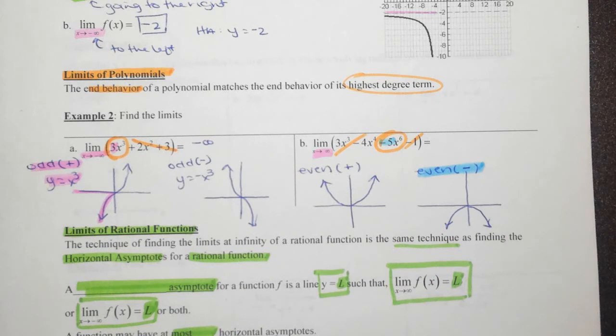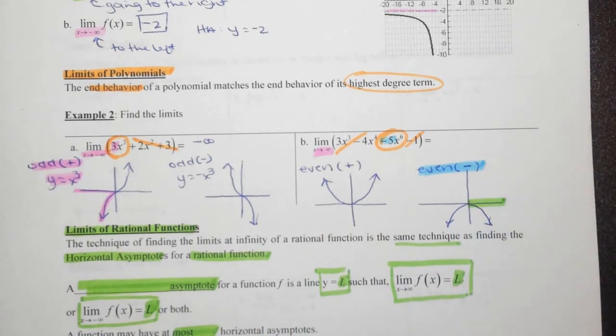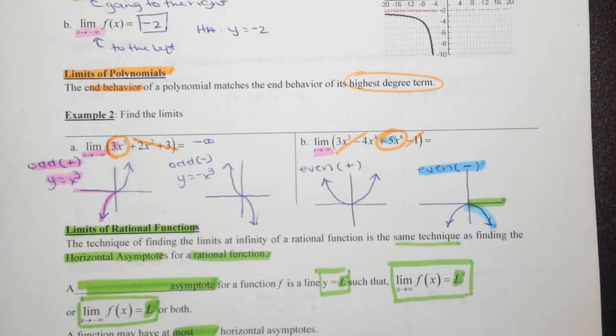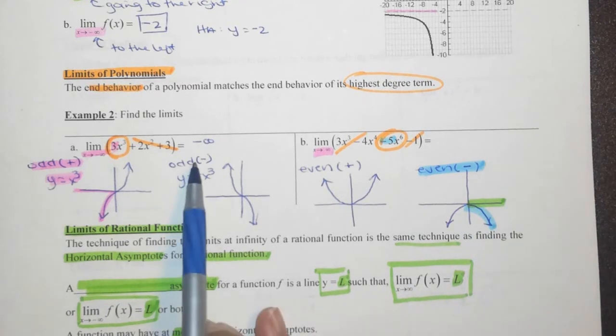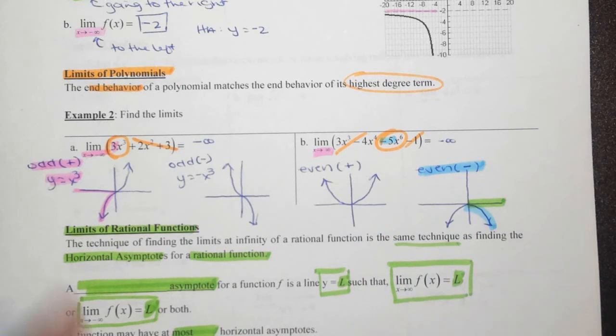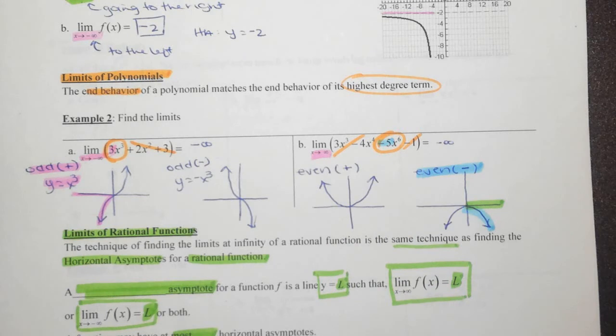Okay, and we're talking about as x is approaching positive infinity. So we're looking as my x values get larger, what is the end behavior of this function? And in this case, the end behavior just so happens, coincidentally, it's the same answer as this. It's negative infinity. Okay? So you need to make sure that you know for polynomials you're looking at the end behavior of the highest degree.